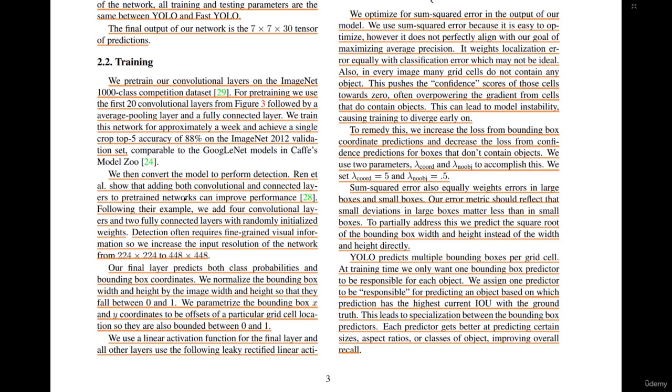Then after that, they add convolutional and connected layers to the pre-trained networks. According to Ren et al., this increases performance. Following the example, we add 4 convolutional layers and 2 fully connected layers with randomly initialized weights. Detection often requires fine-grained visual information, so we increase the input resolution of the network from 224 by 224 to 448 by 448. That is, we train at this and then we detect at this.